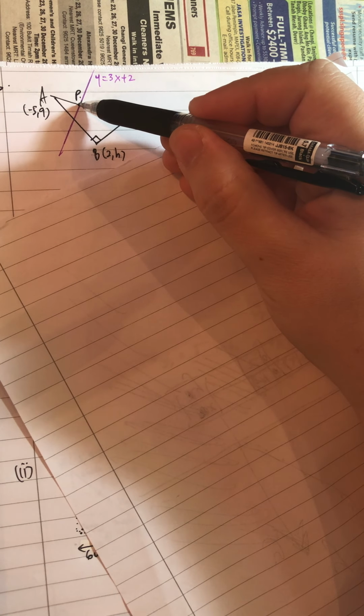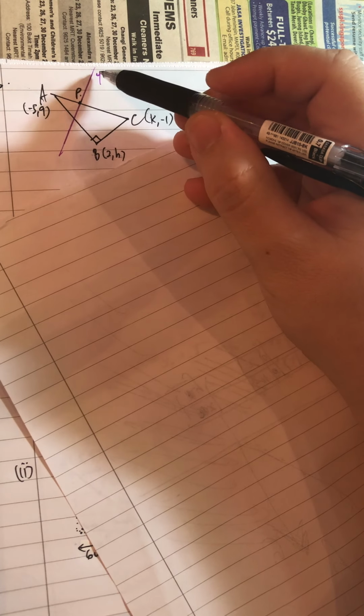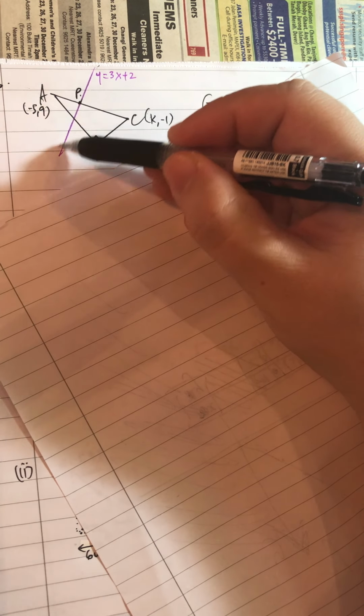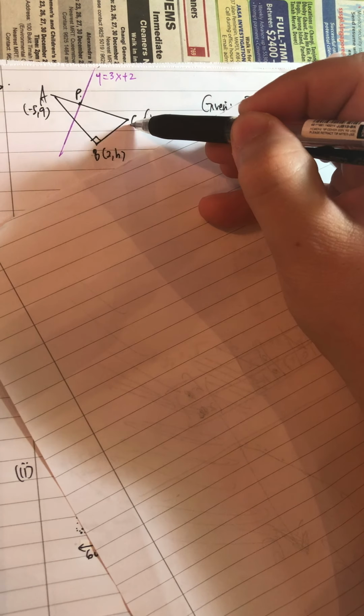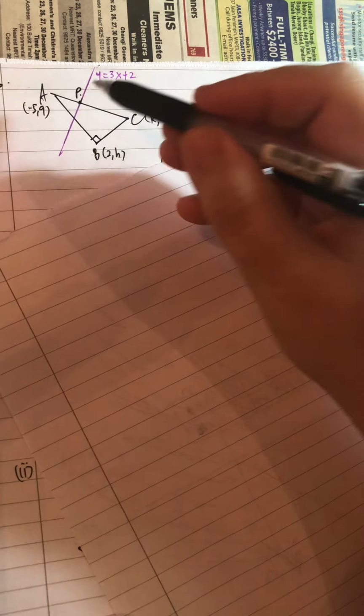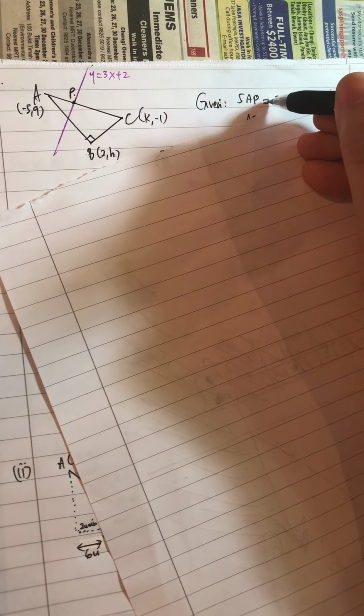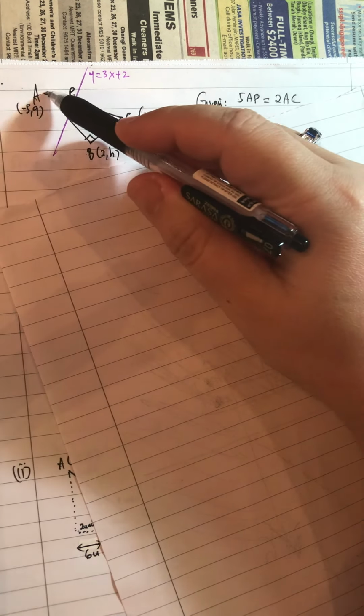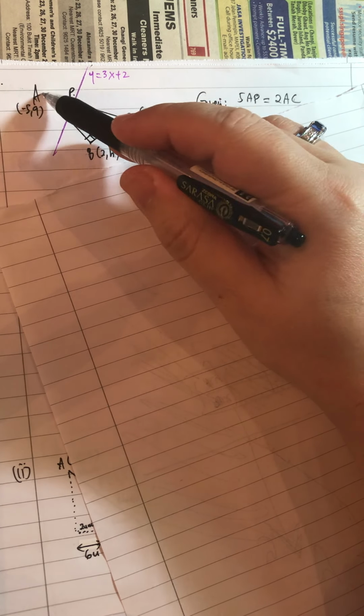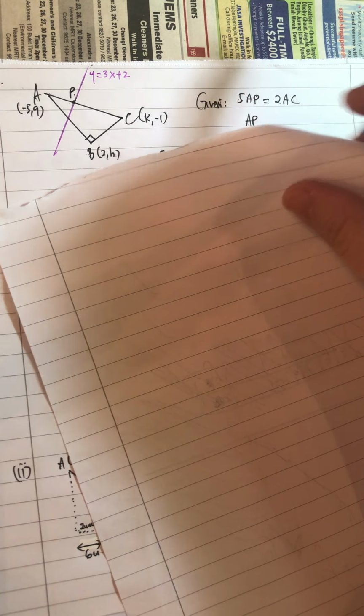And you are told also that there is this point P, which is the intersection of this line y equals 3x plus 2 and AC. Did they give you the point P coordinates? No, they didn't, but they tell you that 5AP, 5 times this, equals 2 times AC. So 5 times this is 2 times this. Now, it's very hard for us human beings to visualize this. So what I normally recommend you do is you write it as a fraction. Whatever they give you here, you just leave it here.